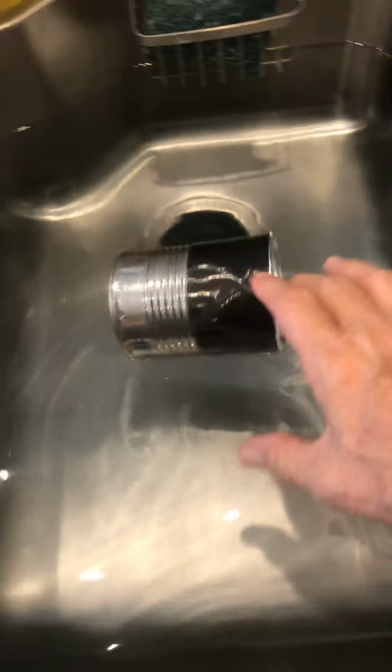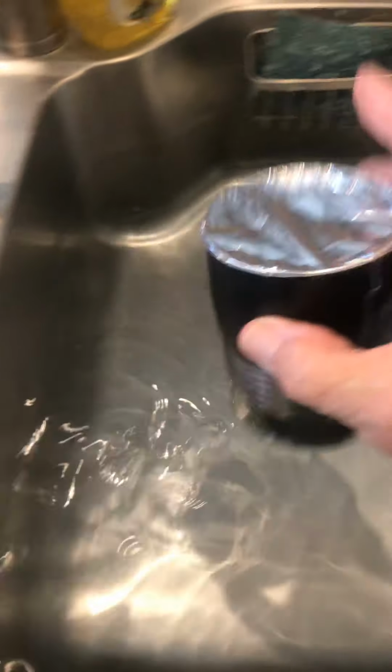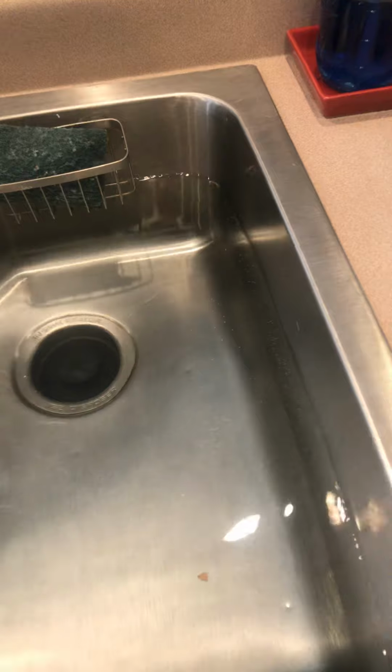It floats. Could be a boat, right? Floats right on top of the water. It has a density of less than one, so it floats. So there that is. Not bad. Okay, so that theory's proven out, hasn't it?